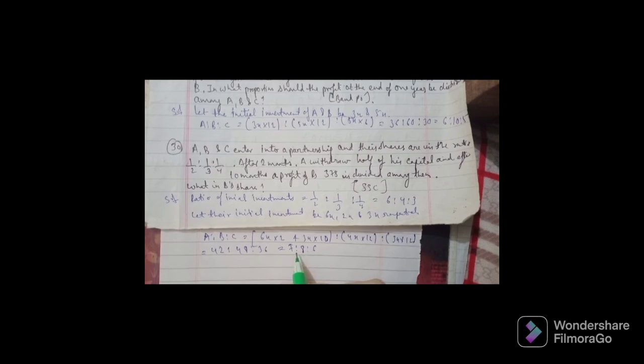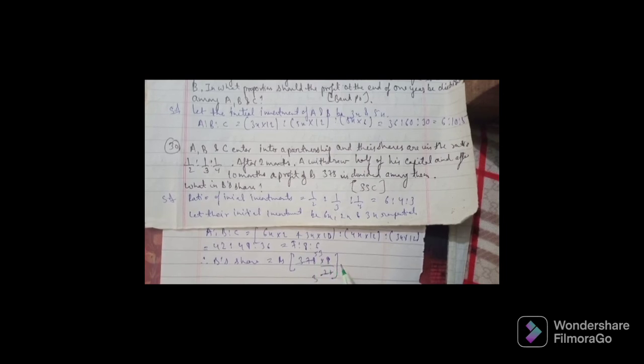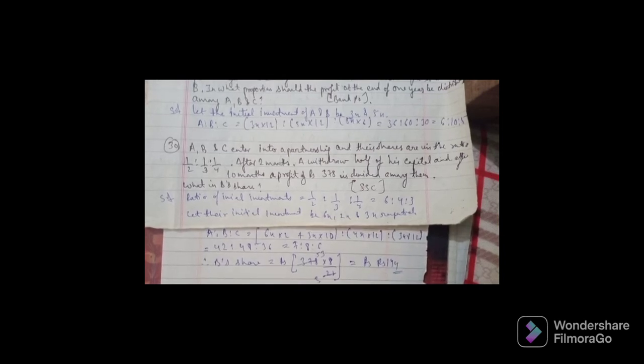Okay, now B's share, we will find it out. B's share equals rupees 378 into 8 upon 21. So 7 3s are 21, 7 5s are 35, 7 4s are 28... it will not cancel further. On further division, it will be rupees 144 that we get as the answer.